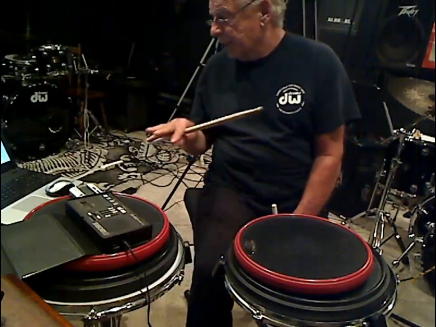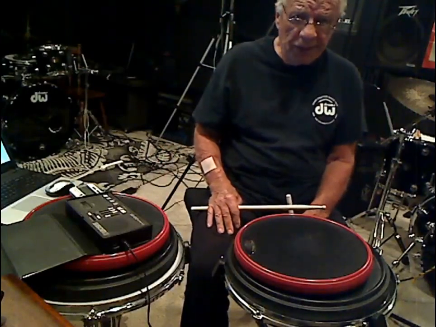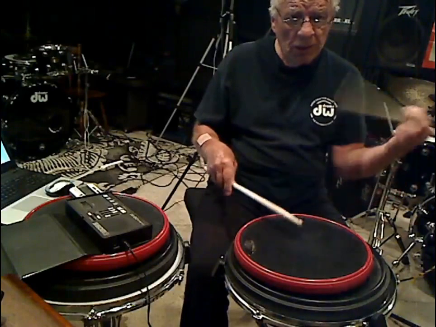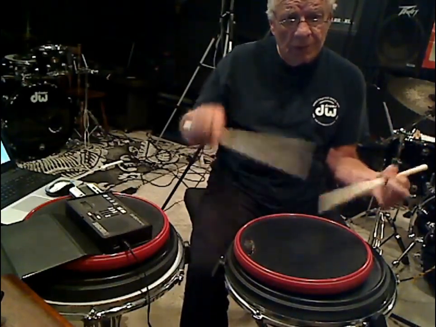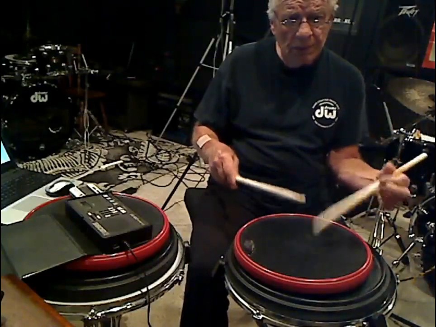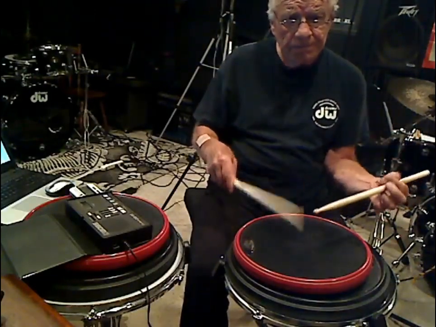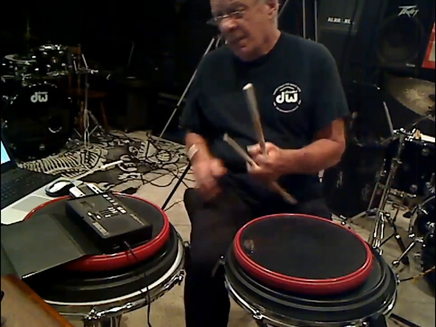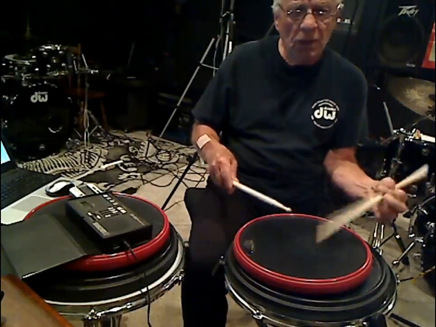So this gives me 1 and 2 and 3 and 4. And now I'm going to play the 16th note triplets. And I'm going to put an accent on the counts of 1 and 3 and. 1 and 2 and 3 and. 1 and 2 and 3 and 4 and. Do we understand that?